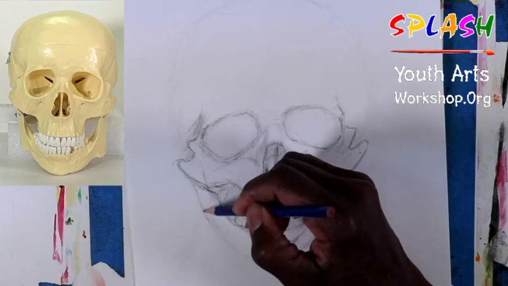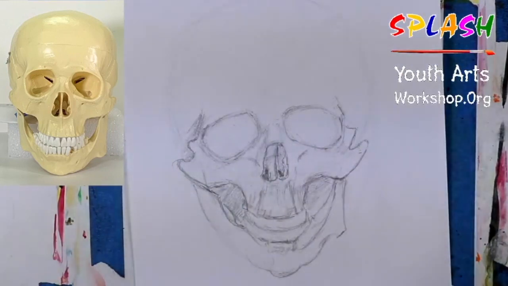I'm doing sort of a lot of detail, but I'm leaving a little detail out because it's hard for you to see, difficult for you to see.